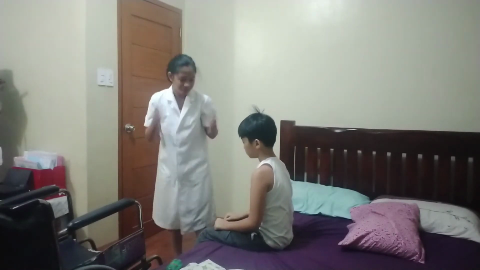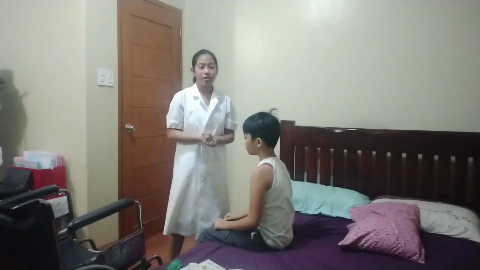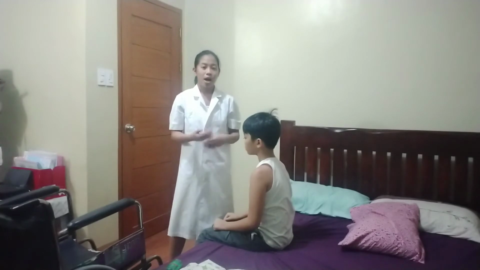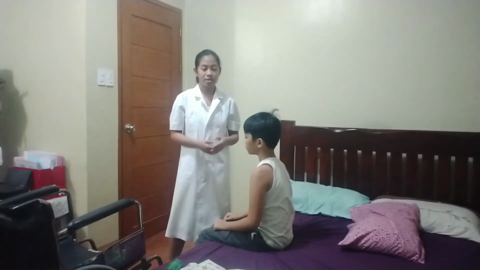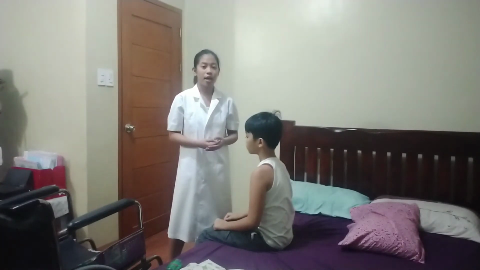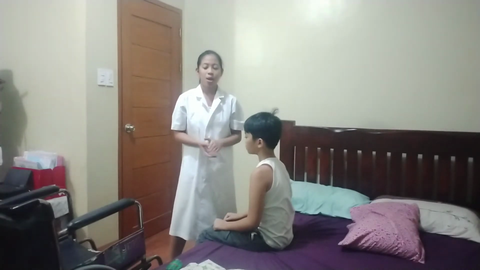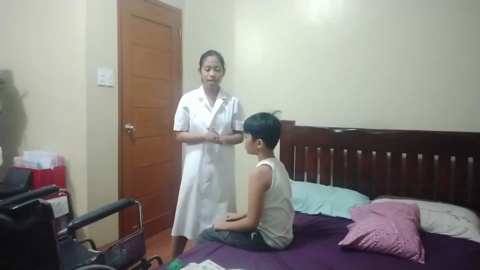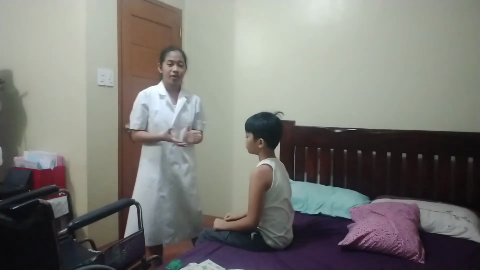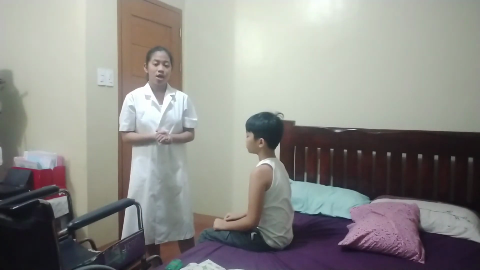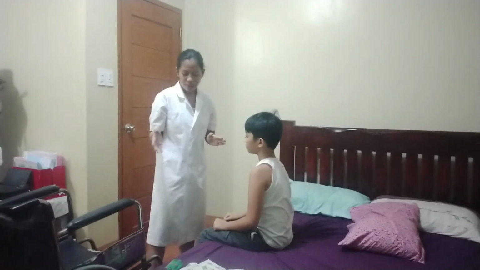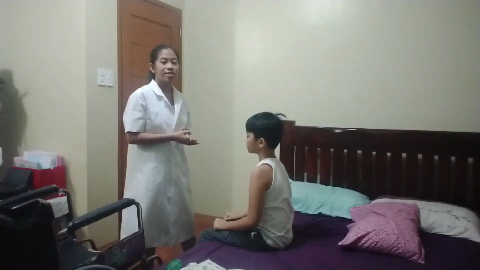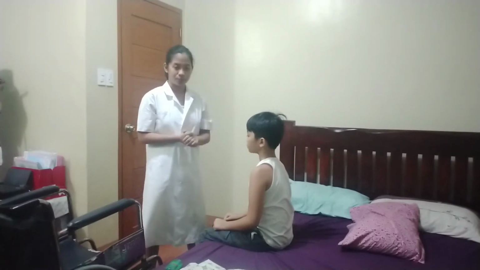Comfortable po kayo. And then after that, I will wrap the gait belt around the patient's waist based on the assessed need and per facility policy. But in my case, I will be using my arms to lift my patient. And then I will stand in front of my patient with my feet spread at shoulder width, and one foot slightly in front of the other foot.